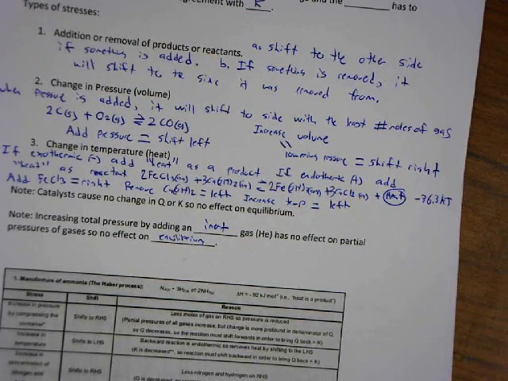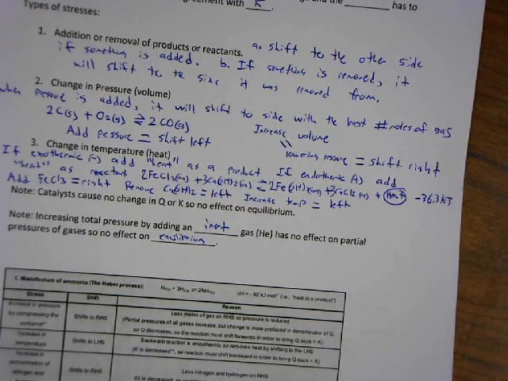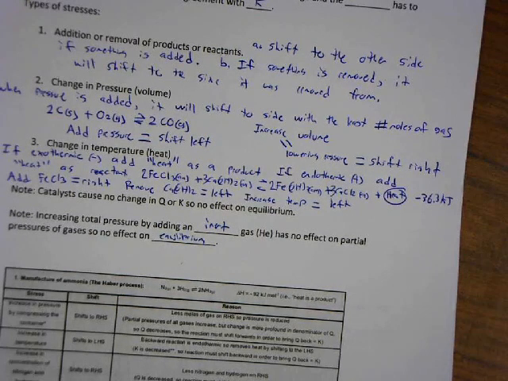Would we ever add another compound? Yes, we will be adding other compounds into the mix. Eventually, where we're going to go with this is we're going to be adding in other compounds that have common ions. You'll have to figure out which side has the common ion. How is that going to shift it?